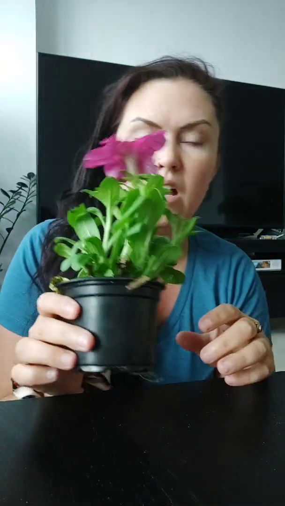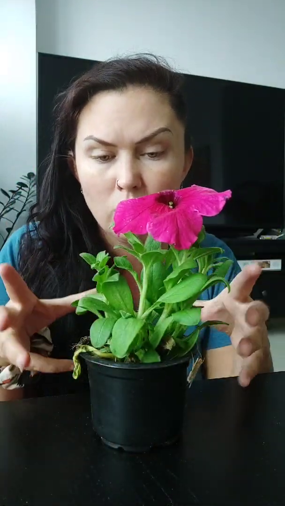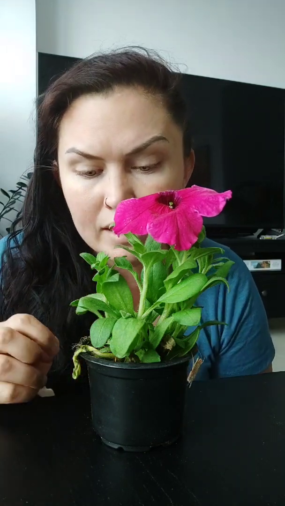Then the root, which you can see it's starting to come out the bottom here because I have to repot this. The root holds the plant in place in the soil. It holds the plant in place. The roots also get the minerals and the water from the soil, and they bring it up to the plant, keeping the plant alive, okay? So those are the parts of the plant.